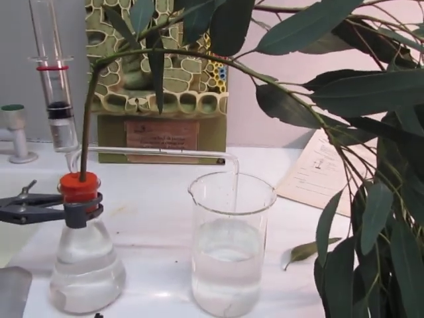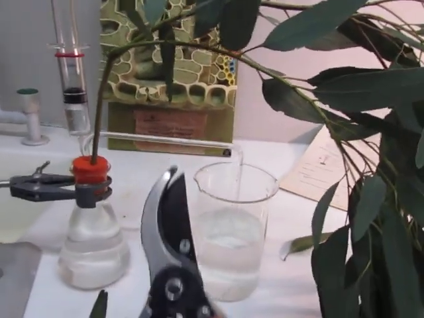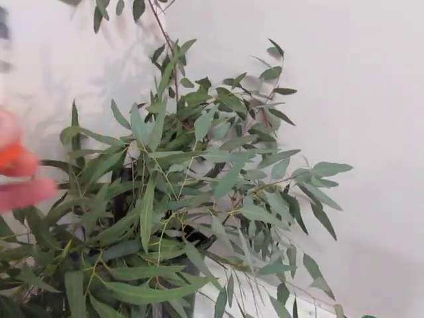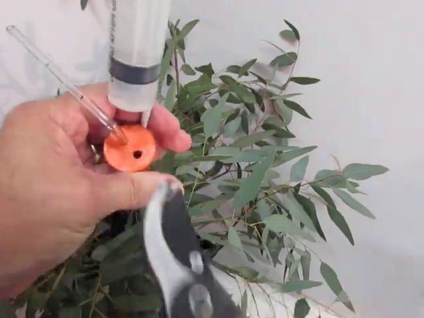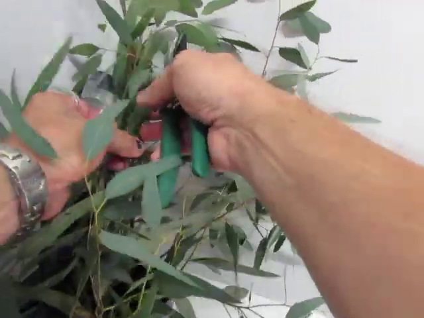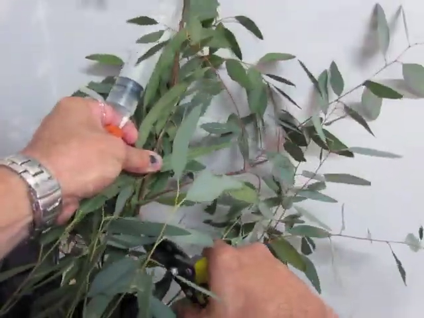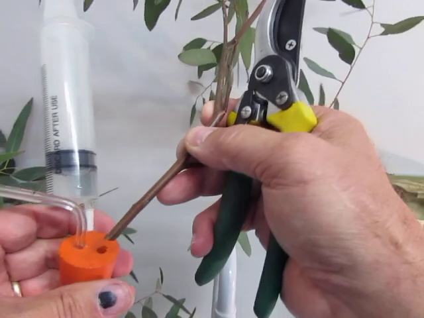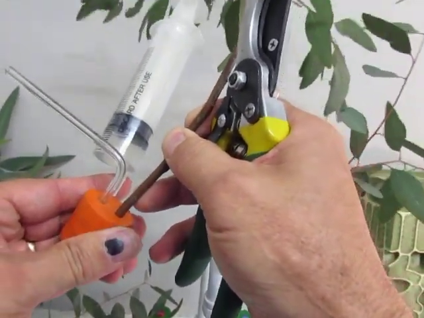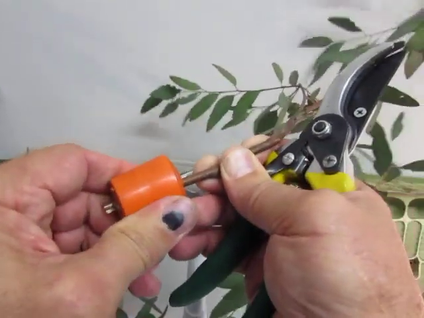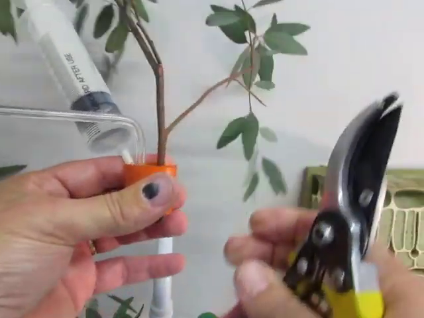But first of all, I'm going to show you how you use this pruner to cut a little branch of a blue gum tree. I found that the blue gum tree is the best tree to do this experiment with. So I look at the hole there and judge the size of the hole, and then I cut the branch there, and then very slowly I push this branch into this hole of the rubber stopper, and there you can see I've got it.